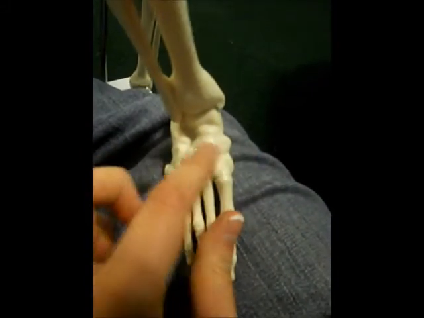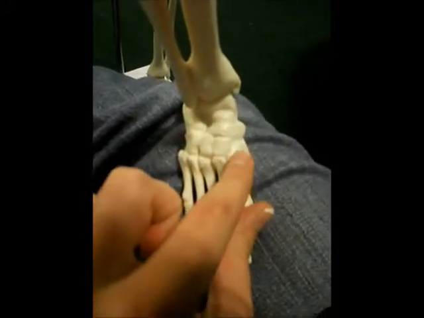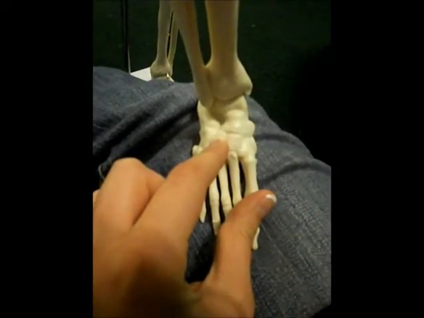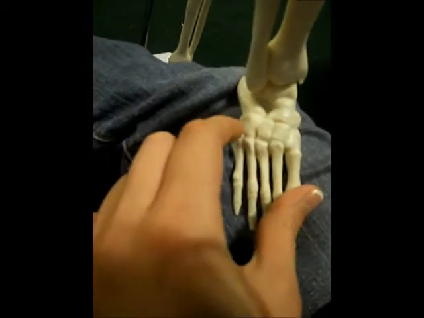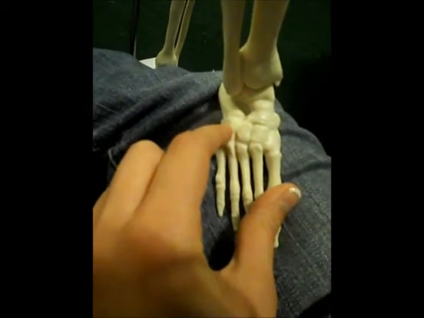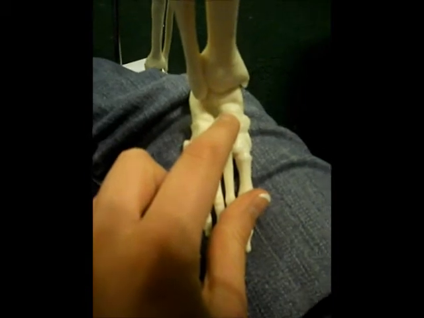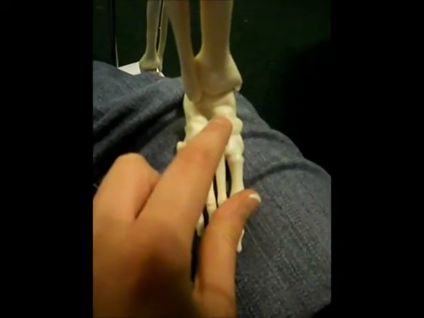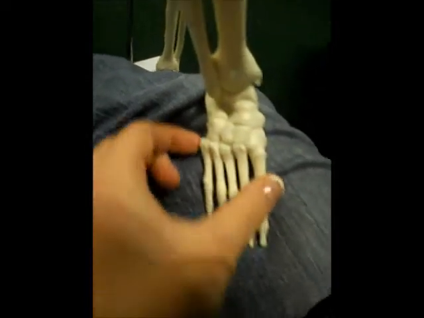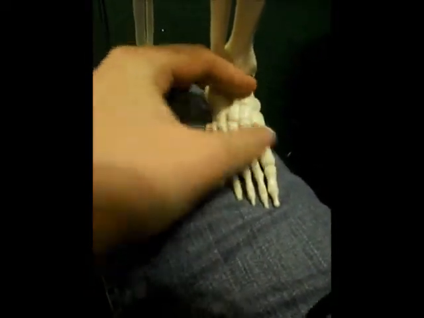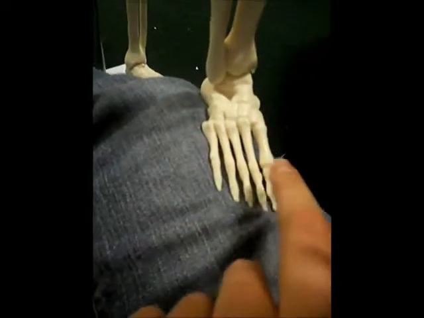So we have the bones in the foot. We have the medial, intermediate, and lateral cuneiform. We have the cuboid, and then it starts with an N, navicular bones. And then we have the metatarsals.